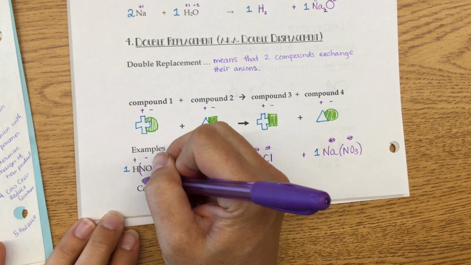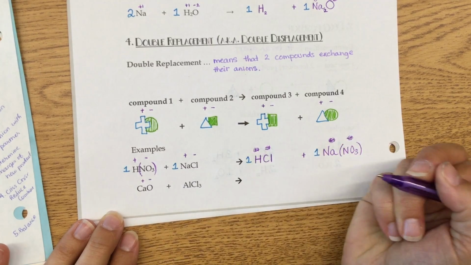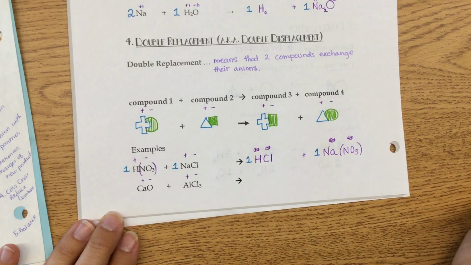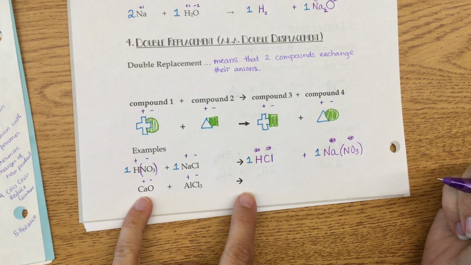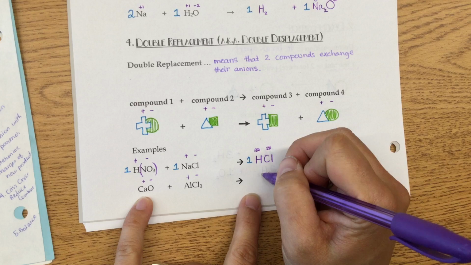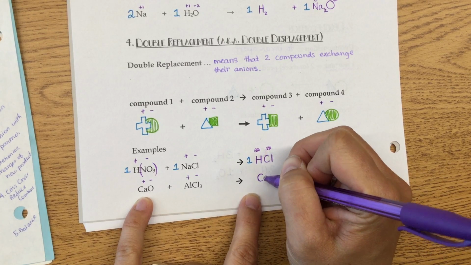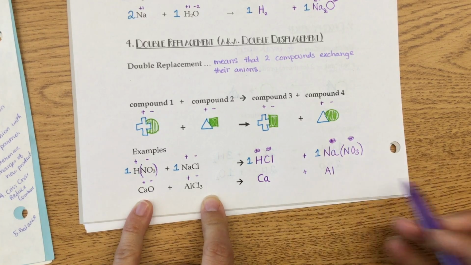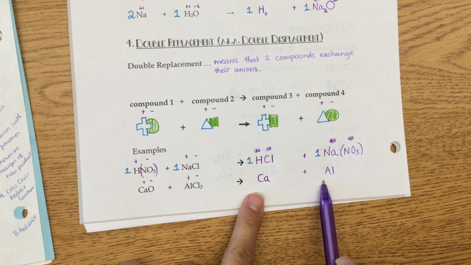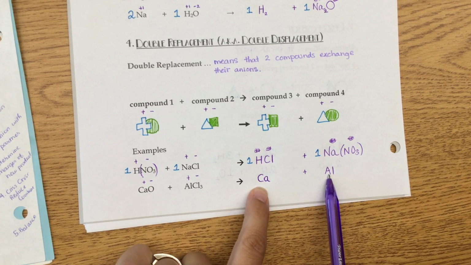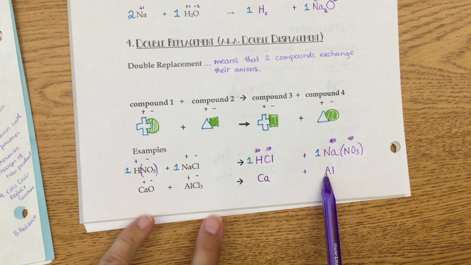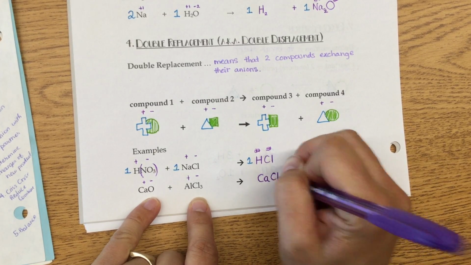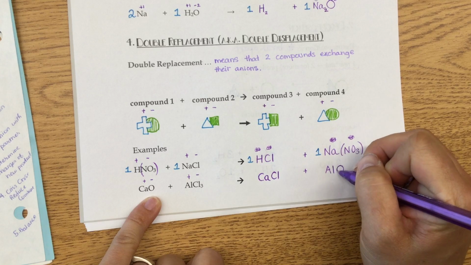Calcium is our cation, oxygen is the anion, aluminum is the cation, chlorine is the anion. Okay, so I'm going to keep my cations in the same place. Okay, so I'm going to have Ca and Al. Okay, they're often metals. Okay, they're often, but sometimes they're not. So you have to be careful. So Ca and Al. Now I'm going to swap these ones. So now I'm going to have CaCl and AlO.